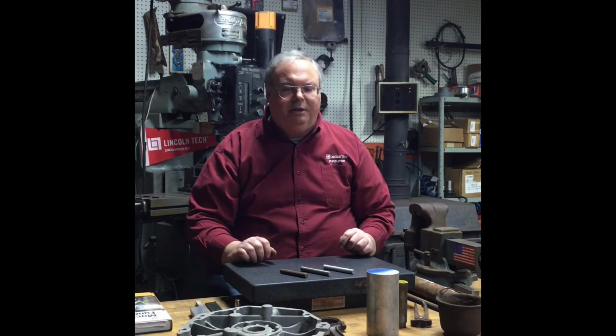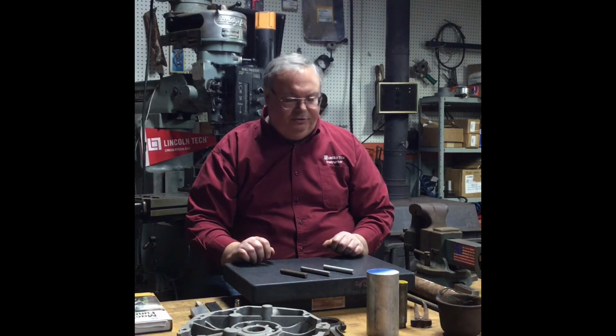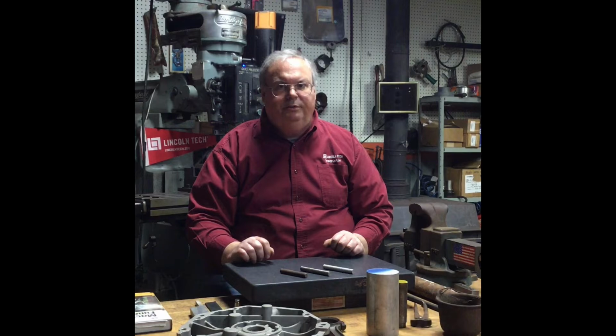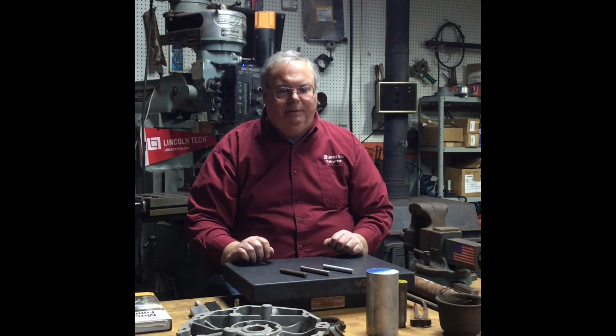So that's a couple of indications of materials that have been pre-marked, and also some of the methods that we use in the machine shop to classify our materials and to prevent materials from being mixed up.